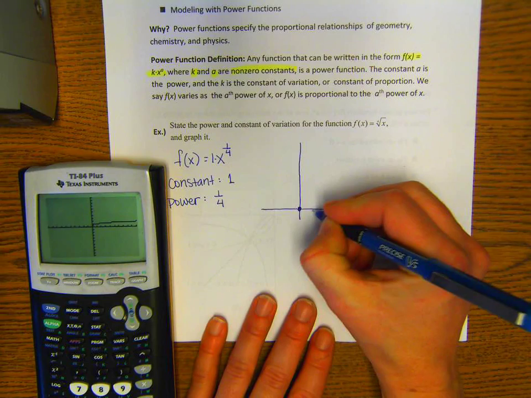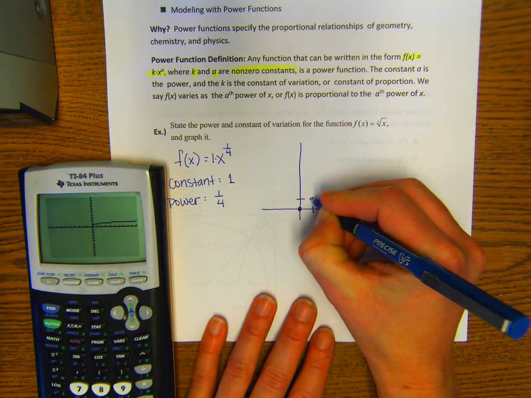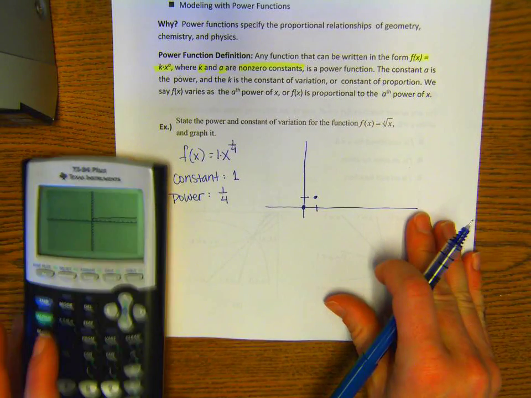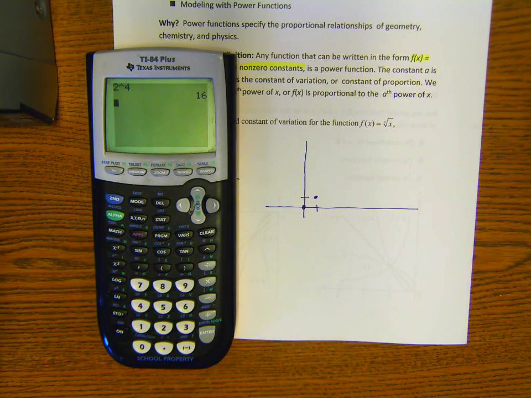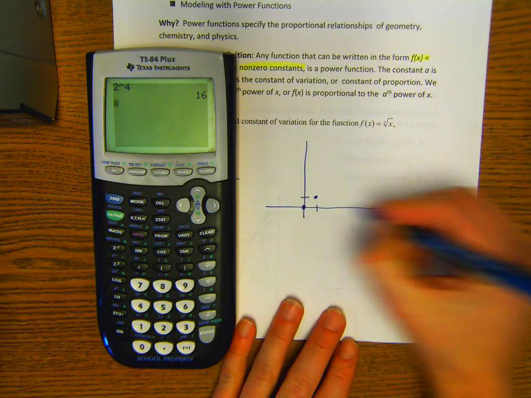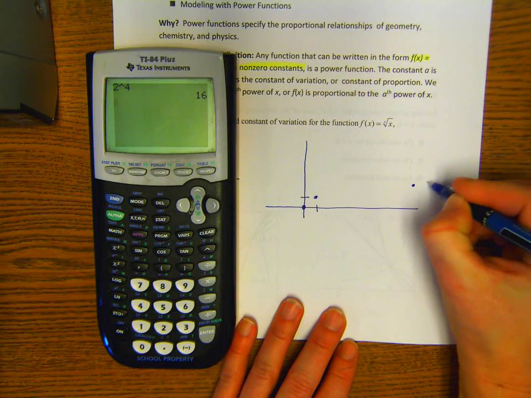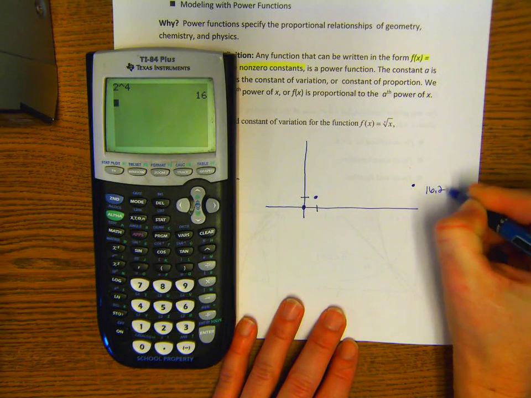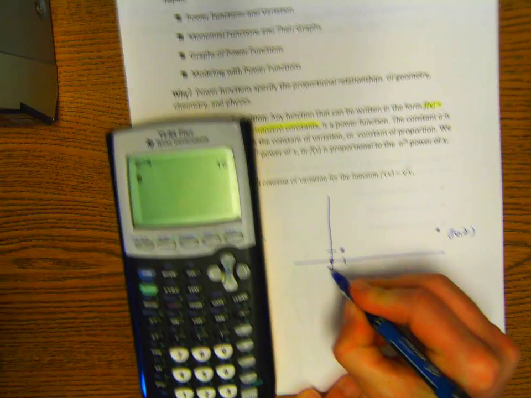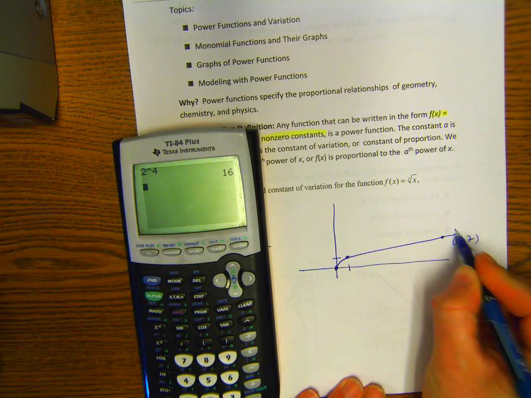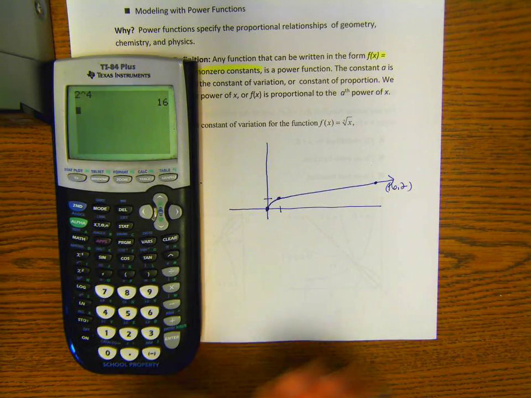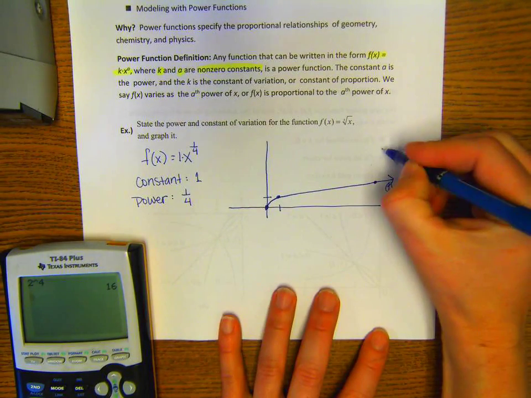1. Let's find one more point, and I'm going to cheat. I'm going to go 2 to the 4th, which is 16. So that means the 4th root of 16 is 2, agreed? So I'm going to graph the point way down here, 16, 2. So it looks similar to a square root curve, but it's growing very, very slowly. So this is f of x equals the 4th root of x.